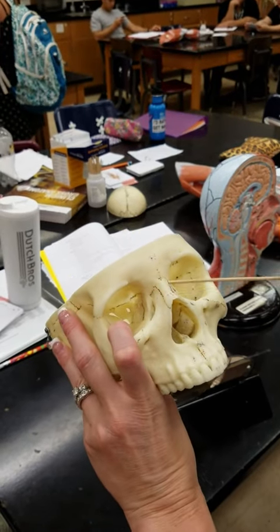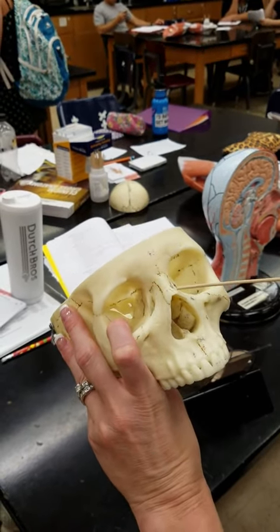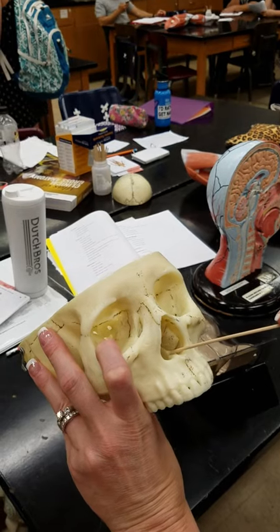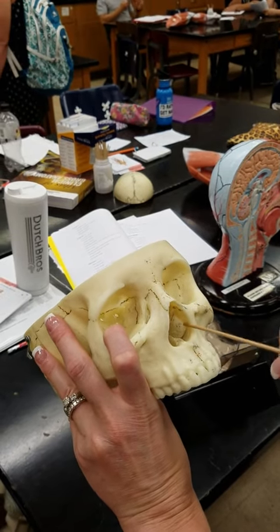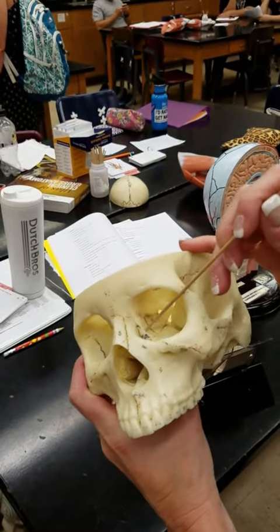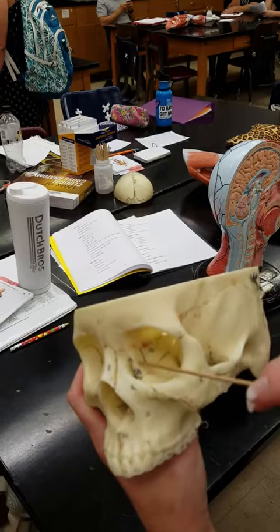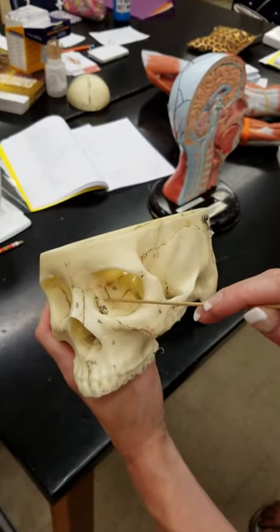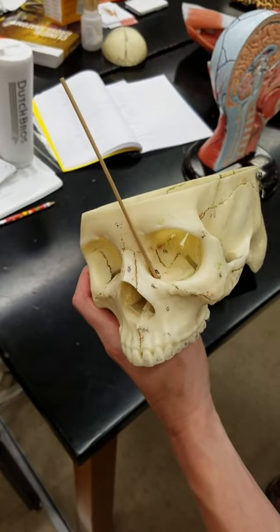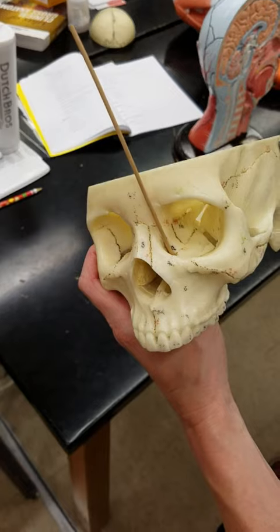The nasal bone makes the bridge of your nose, this little tiny bone here. The vomer is the bottom part of the nasal septum. Inferior nasal concha was lateral inside the nose. And the lacrimal bone is this little rectangular bone. Lacrimal means tear, so it kind of lines up with where your tears come out. And this indentation in the bottom front corner that the stick is in is the nasolacrimal canal.